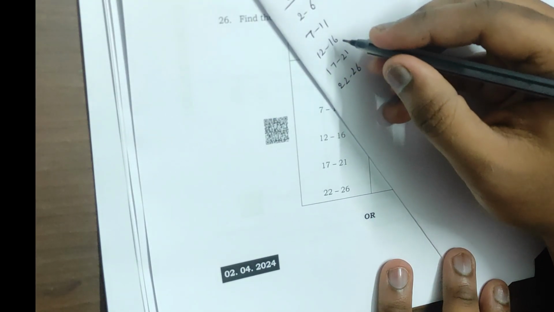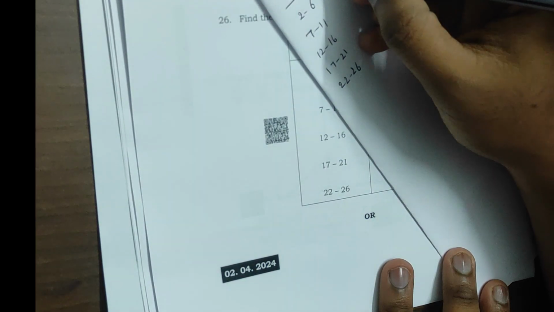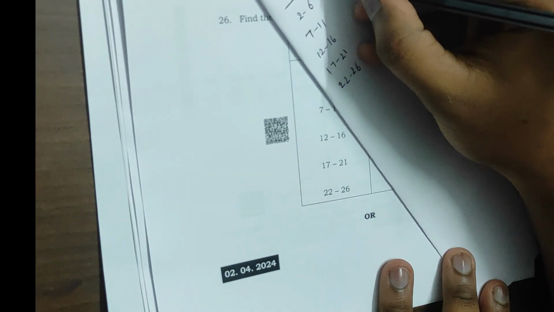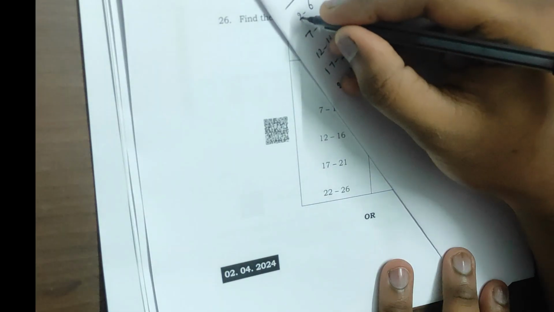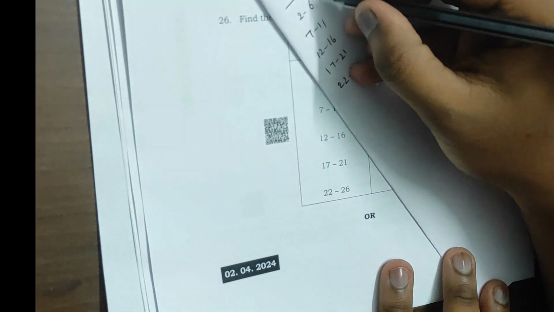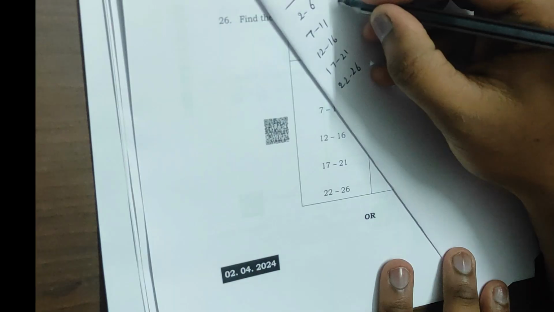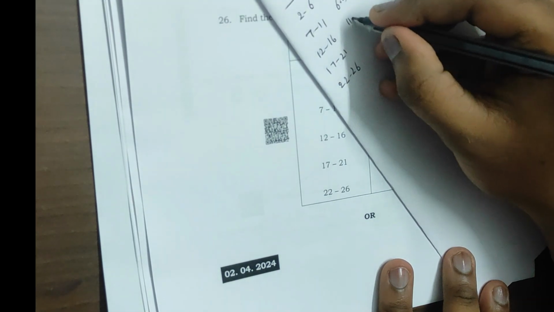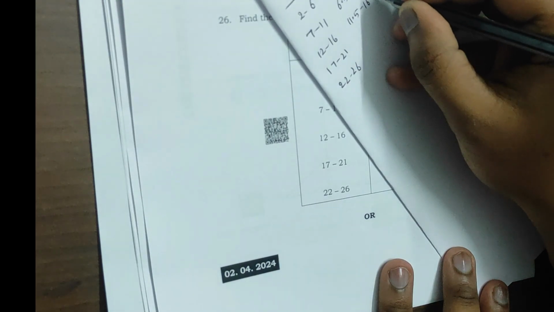Now we will redesign this class interval and write it. Class interval is 1.5 to 6.5. I have subtracted 0.5 from 2 and added 0.5 to 6. 6.5 to 11.5, 11.5 to 16.5.